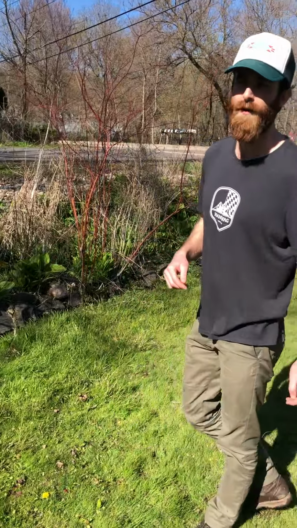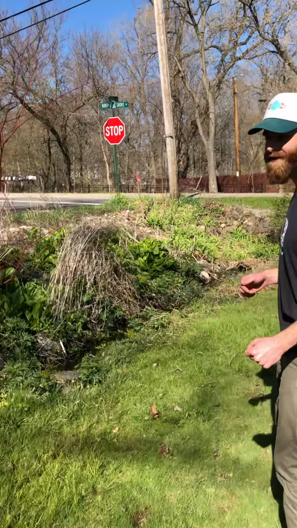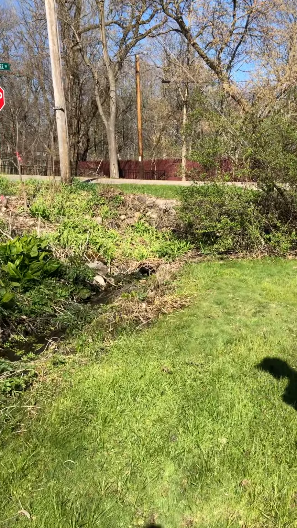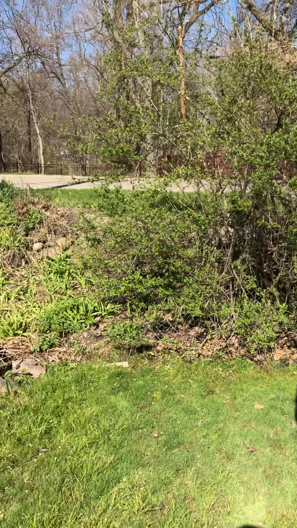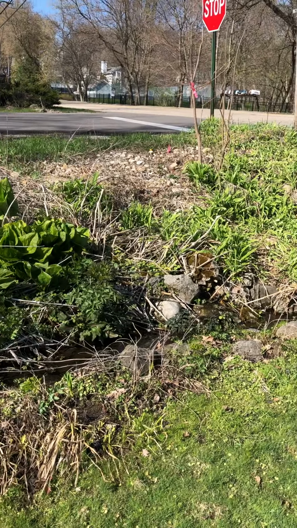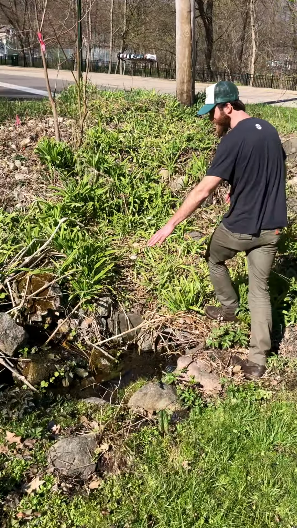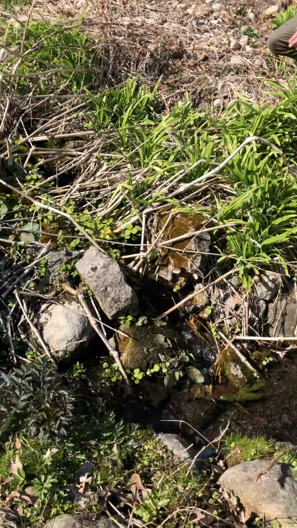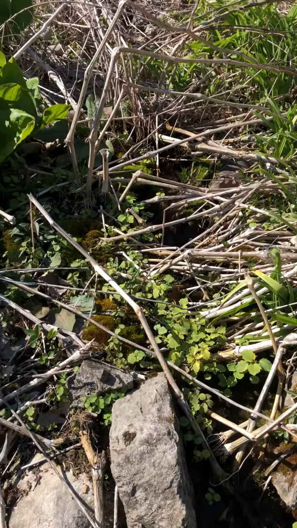Do you guys know where springs come from? Springs come from underground aquifers, which are just big amounts of fresh water underground, and they flow up through springs above ground, and then they eventually flow into some lakes and waterways, things like that. So that's what this one is. You can even see some water coming down through here, and it's just coming right out of the ground.